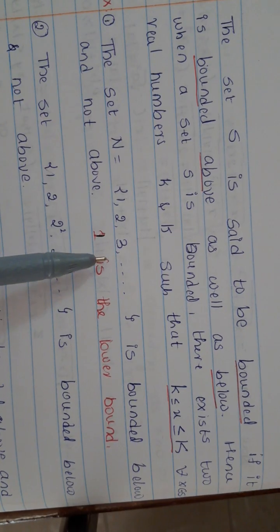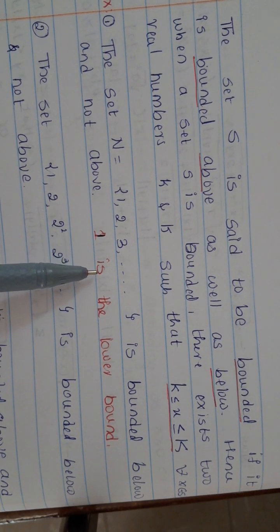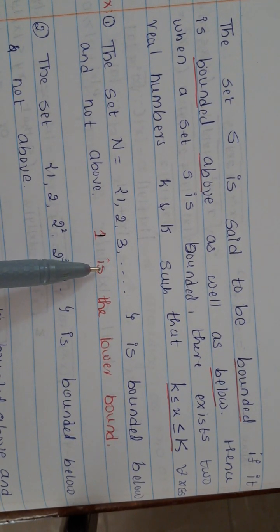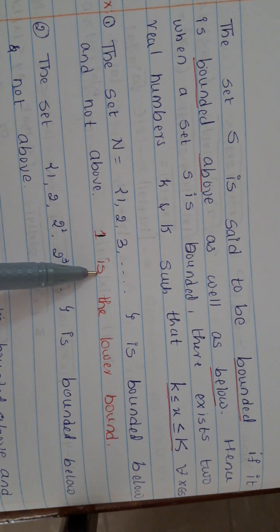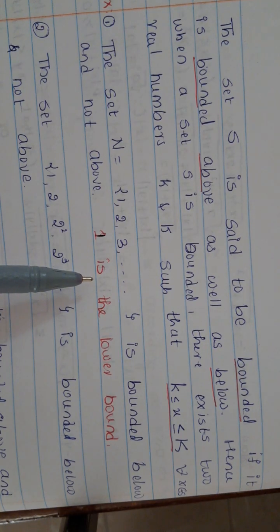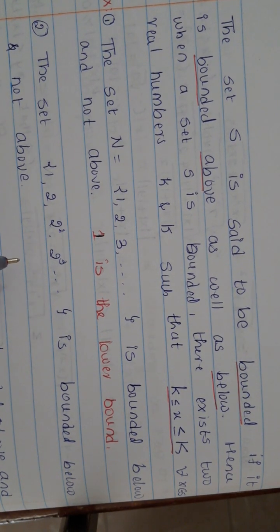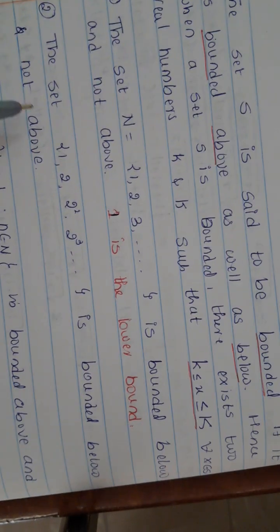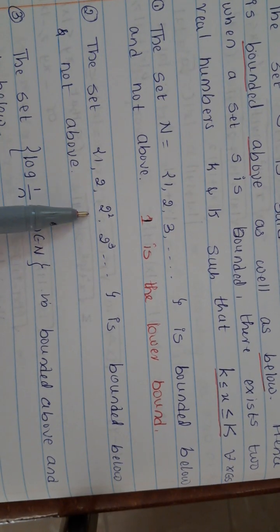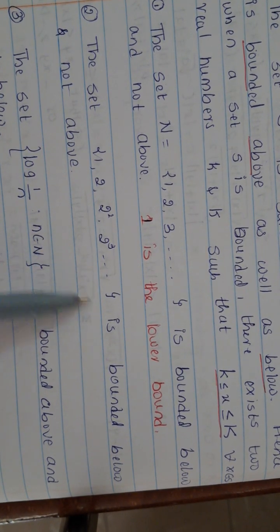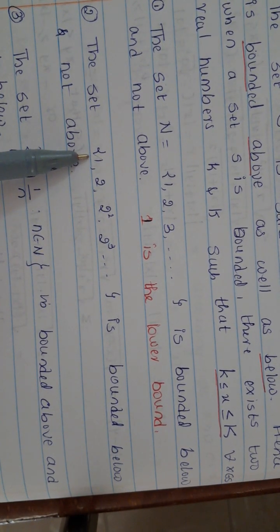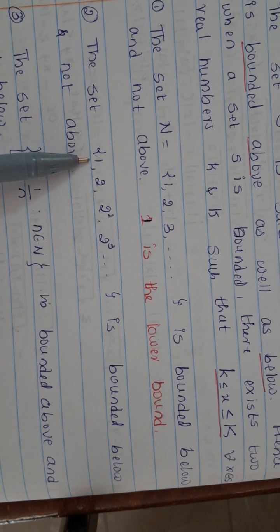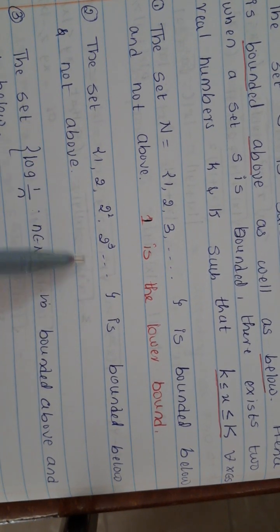So that means there are sets which may be bounded below but not above. There are sets which are bounded above but not below. And there are sets which are bounded both above as well as below. That is a very important point to be noted. Now let's see this set: 1, 2, 2 square, 2 cube, and so on. This set is again bounded below by the number 1, but it is not bounded above.